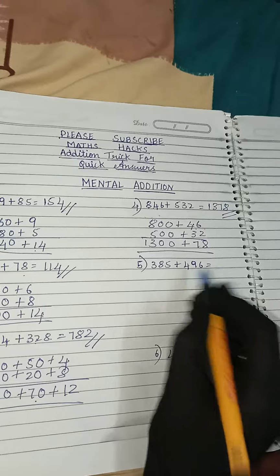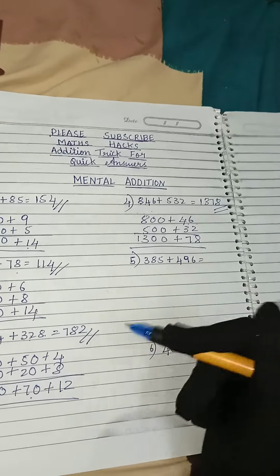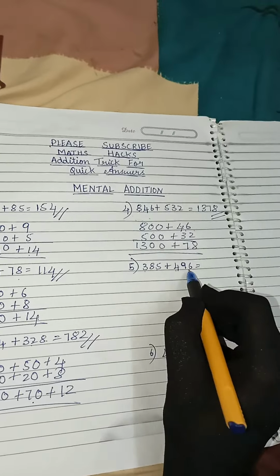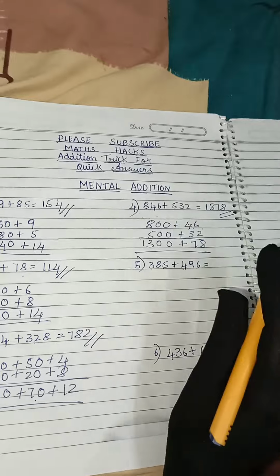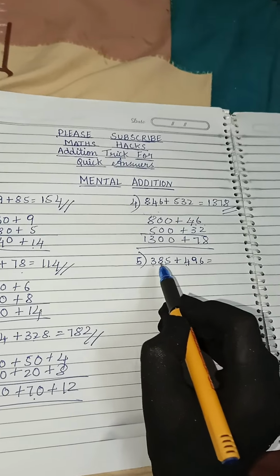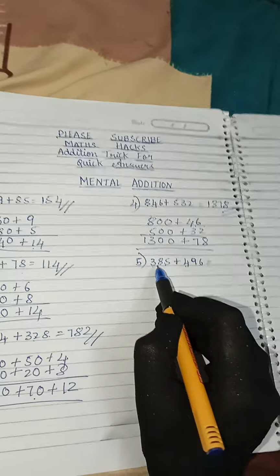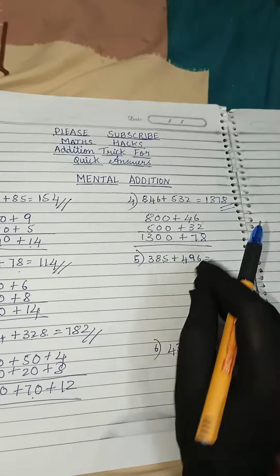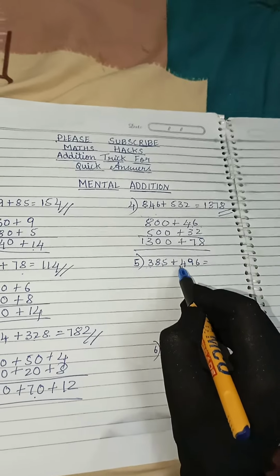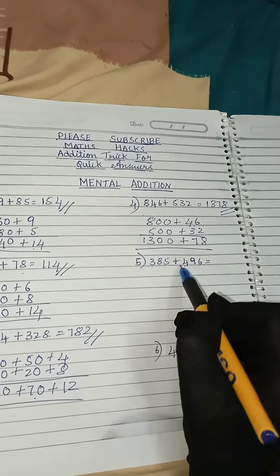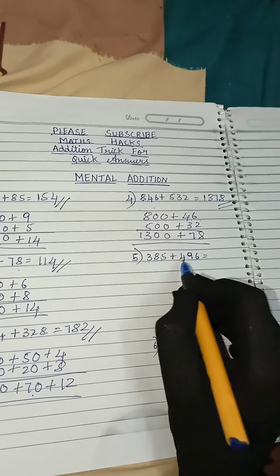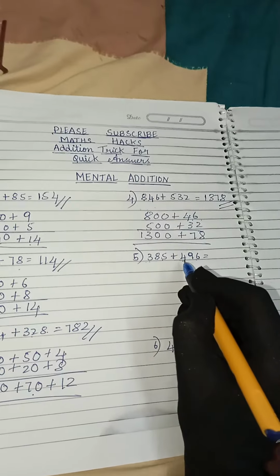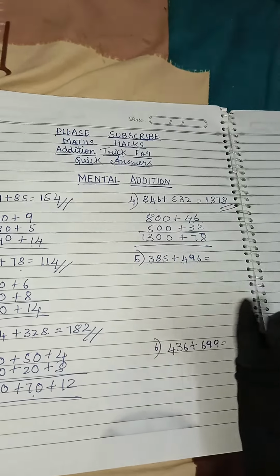So 385 plus 496. See, you can add it in this way also, but the other easiest way to add this is rounding off. 385 you can round to 400, but to round it to 400 you have to add how many numbers? 15. But here if you add 4 you will get 500. So which is closest here? This number is closest to 500. So why not round off this number only? So let us round off 496 to 500.